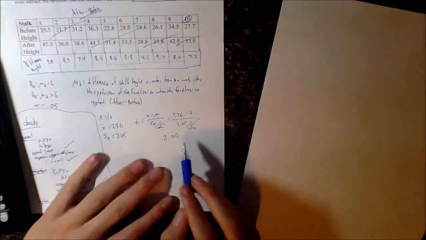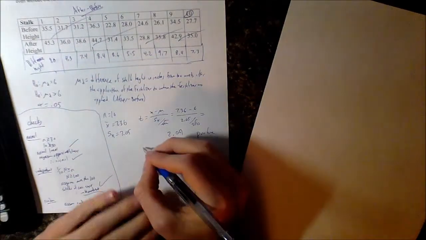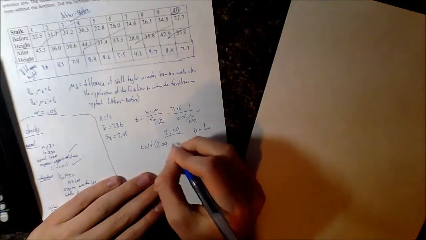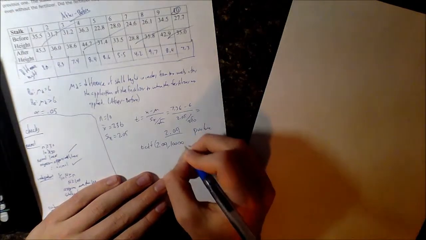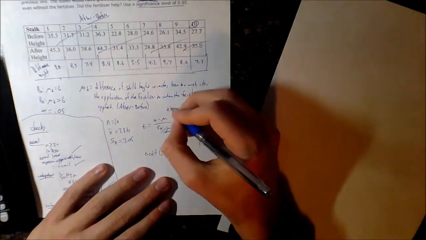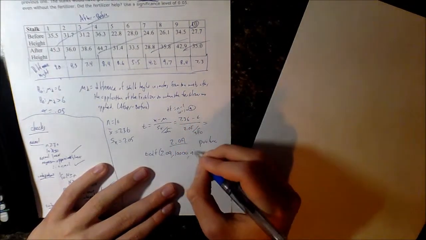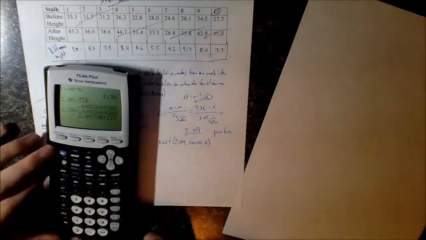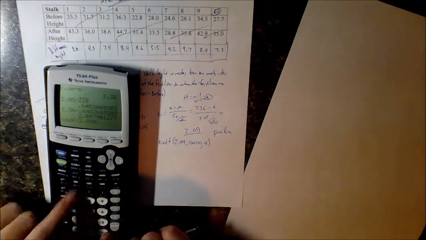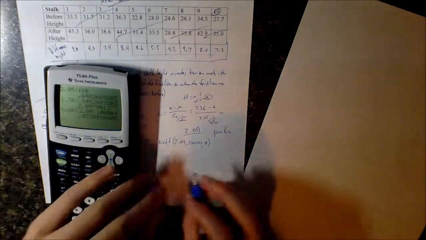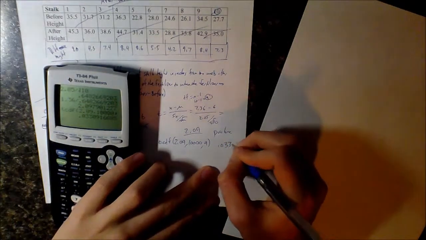Now you want to find our p-value. Since this is greater than, you're going to want to keep TCDF. Start with this value, 2.09, large number, another 10,000, and then degrees of freedom. Degrees of freedom is n minus 1, 10 minus 1 equals 9, so we'll have 9 degrees of freedom. Same thing as last time, you go to catalog, 4 goes to T, TCDF, 2.09, comma, 10,000, comma, 9. Now we're given a value of 0.033 as our p-value.